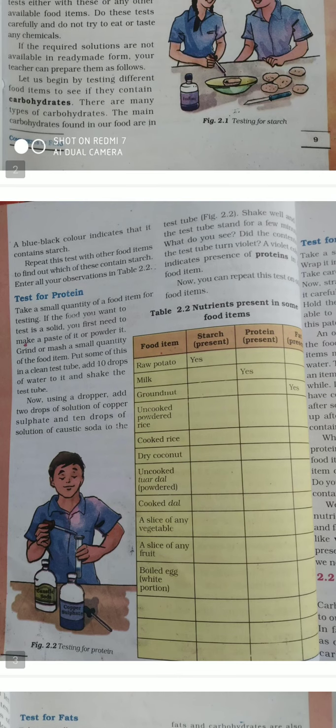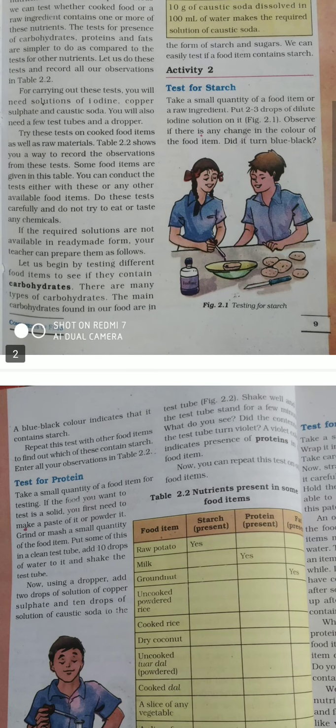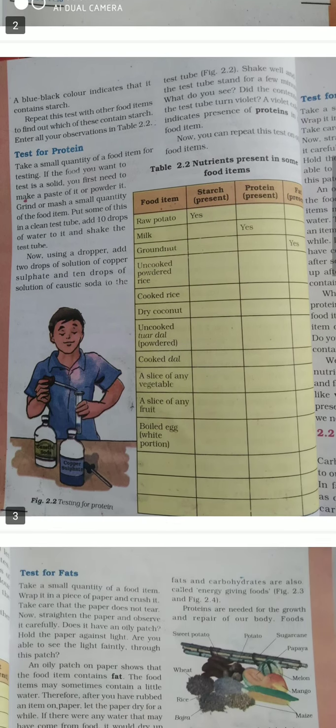After keeping it at rest for 2 to 3 minutes in the test tube stand, if the food item in the test tube turns violet, then there is a presence of protein in the food item. So we have studied two tests, the starch test and the protein test.